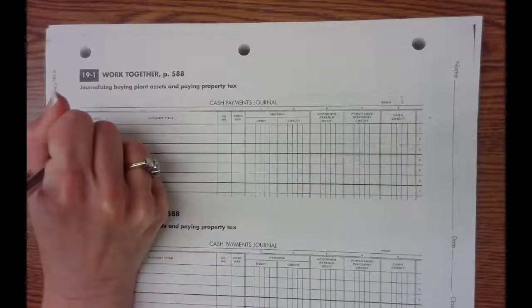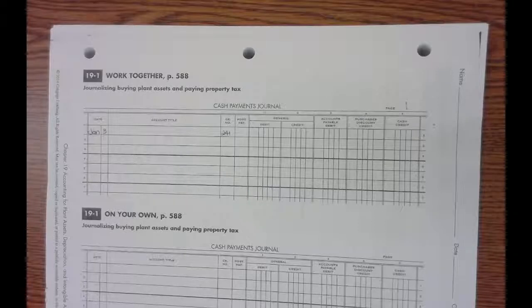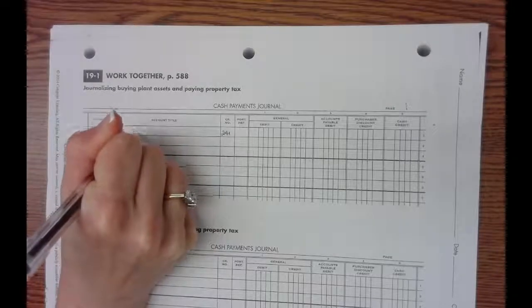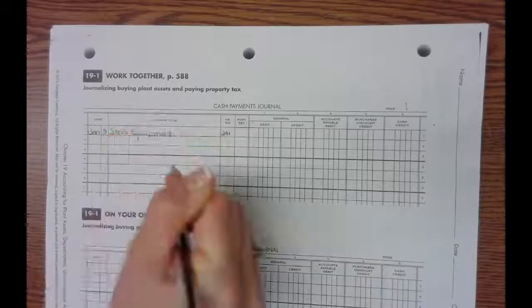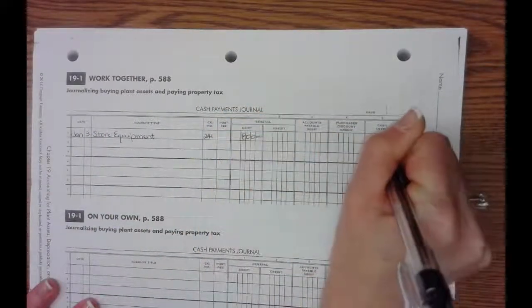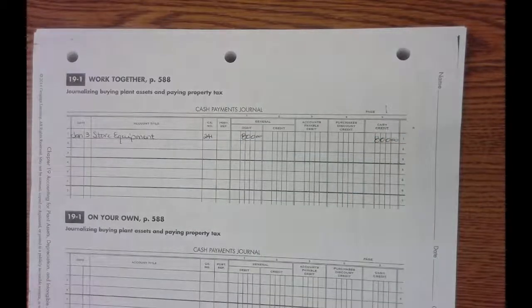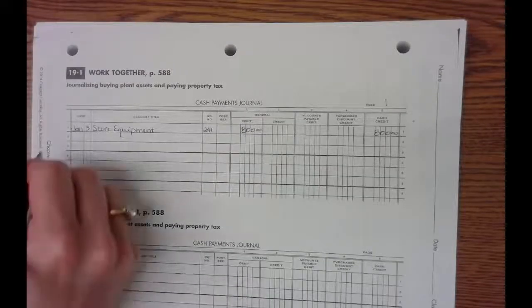So on January 3rd with check 241, a copy machine for use in the store is going to be considered store equipment. And it will be a general debit for $800, cash credit for $800. On January 5th, we paid cash for an office chair, $500, check number 244.